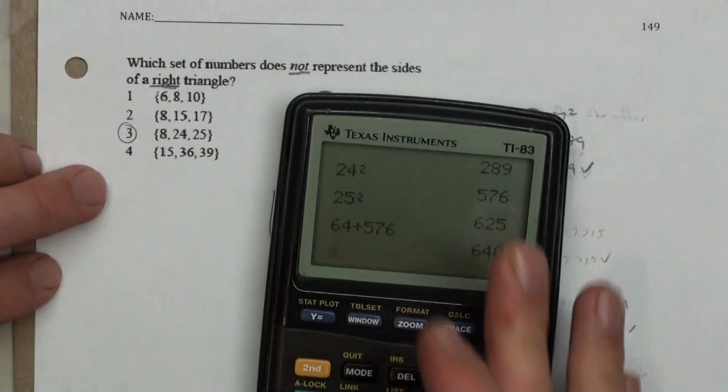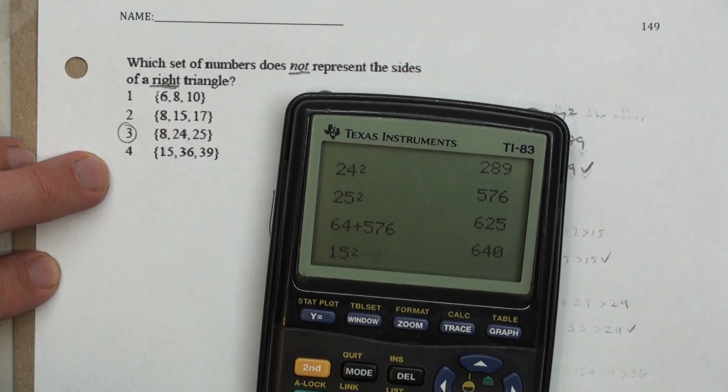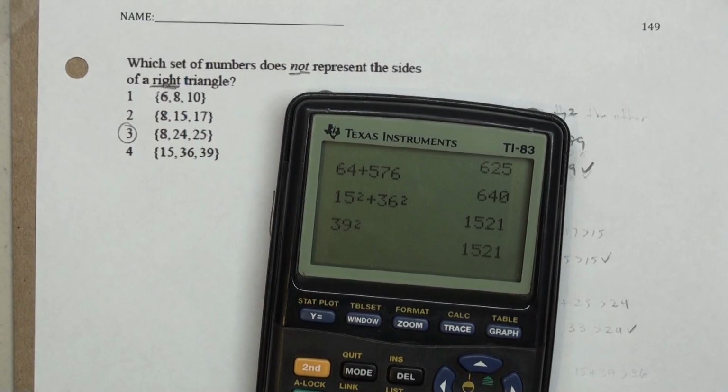Let's just double check. 15 squared plus 36 squared, and if you do 39 squared, you get the same thing, so that one works. So it's choice 3.